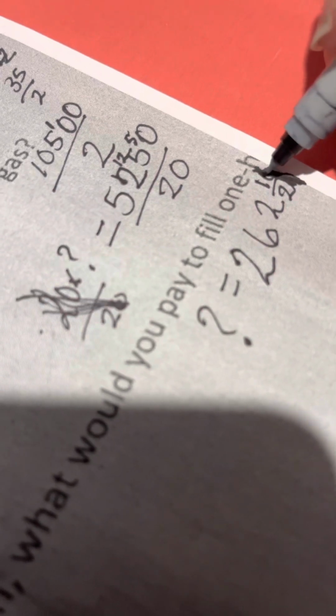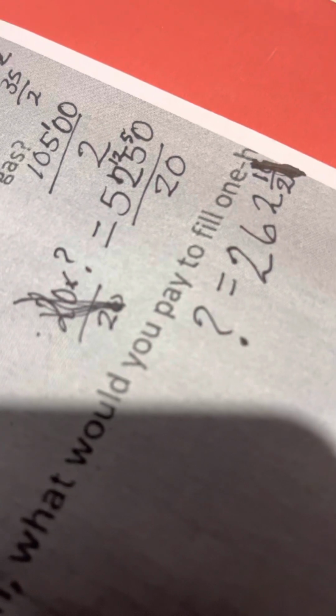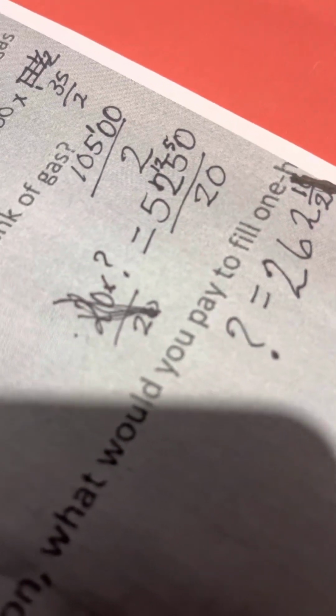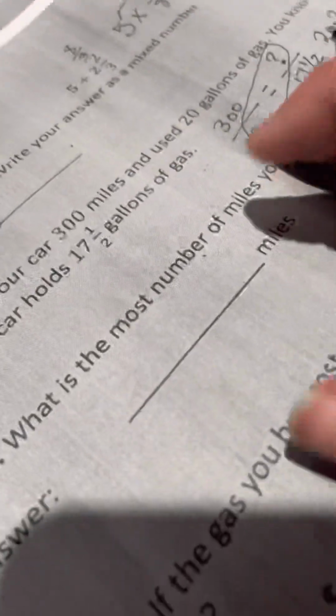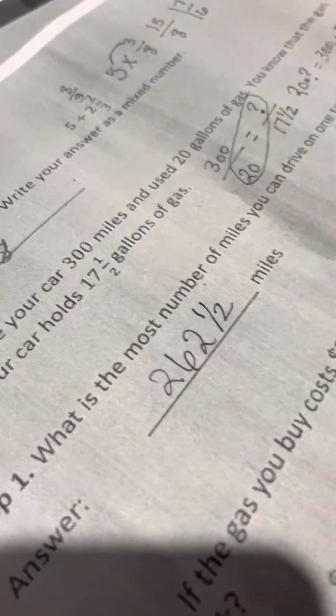Anytime you have zeros, 2 zeros, one on top and one on bottom, left on the end, you can just mark them out. So I can go 262.5 miles off of 1 gallon. So 262.5 miles off of 1 gallon.